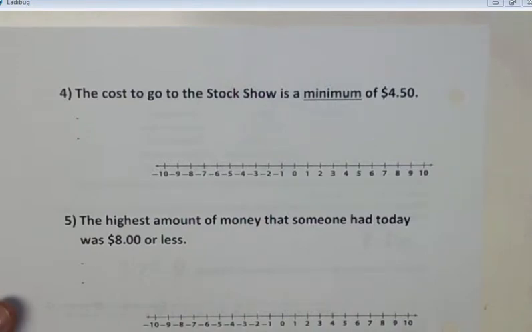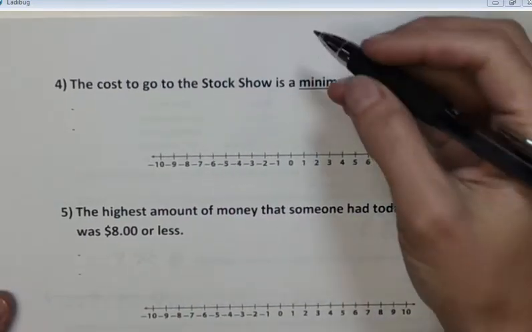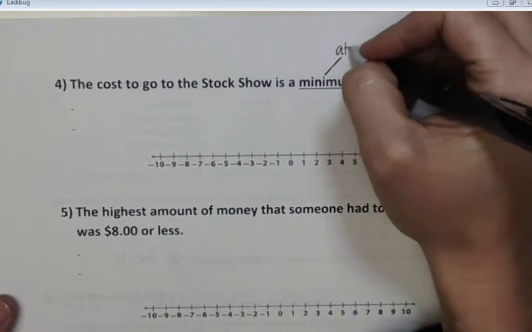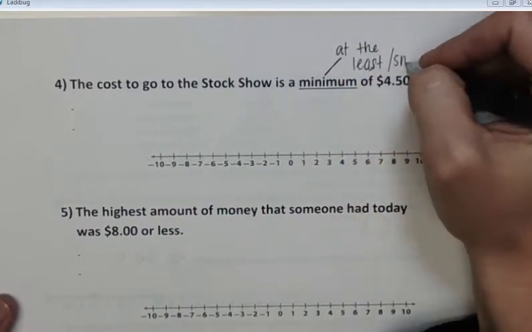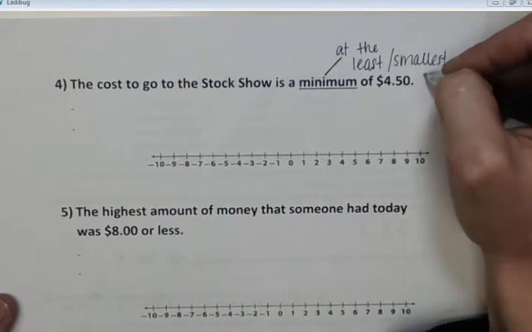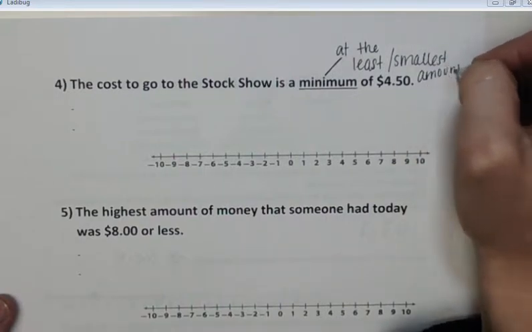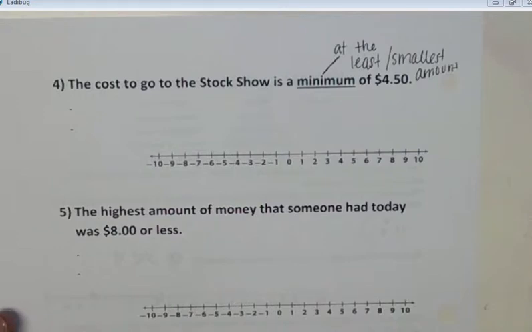The cost to go to the stock show is a minimum of $4.50. We've got some words in here that are going to come up. You got to know what they mean. So minimum means at the least, or the smallest amount possible. Okay, smallest amount. So the smallest amount you could pay is $4.50 to go to the stock show.